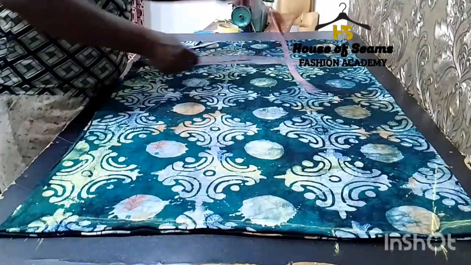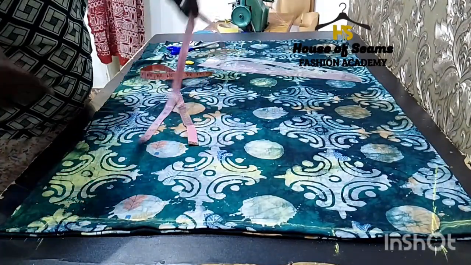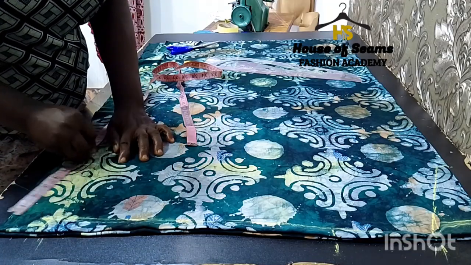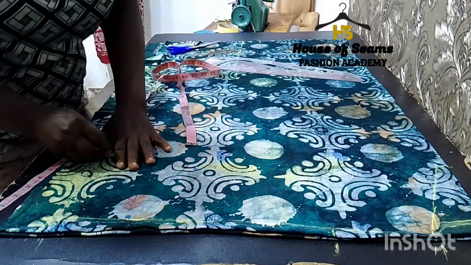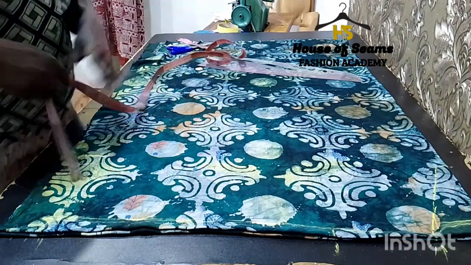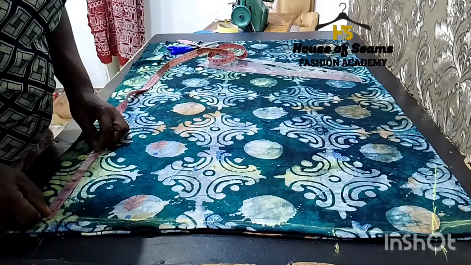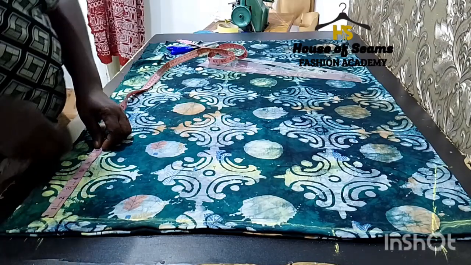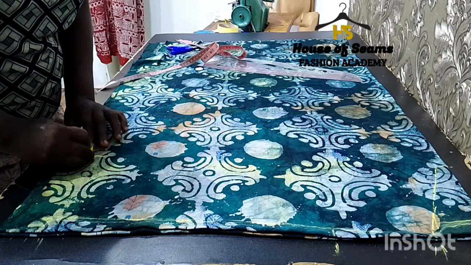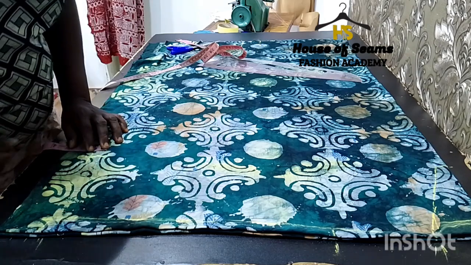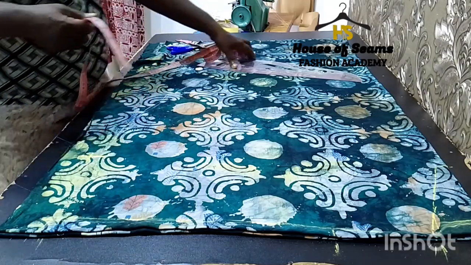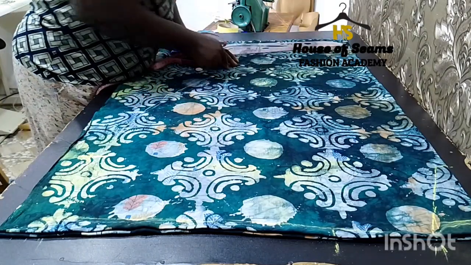So the next thing I'm going to do now, from the shoulder slope here, I'm going to come down by 7 inches. Okay, I'll come down by 7 inches. I'll mark it here. Let me use this yellow chalk. From the sleeve opening, I'm going to come down by 7 inches. Okay, then from the 7 inches, I'll go outward like so. Okay, I'll go outward like so. So from here now, you know we have our hip circumference divided by 4 from here.